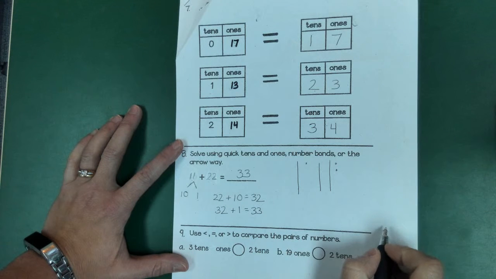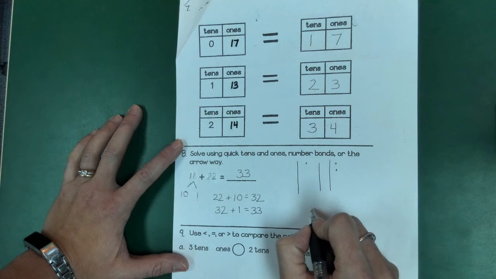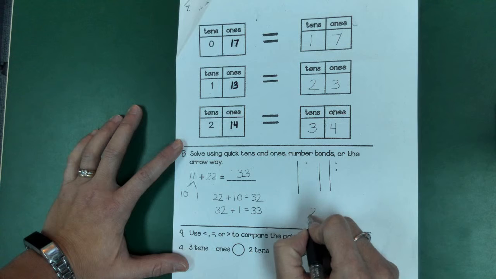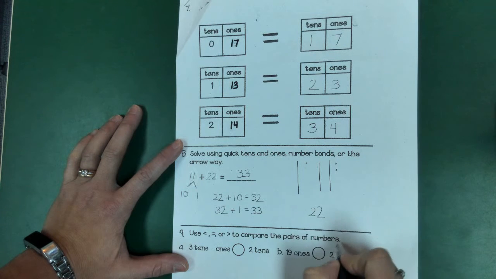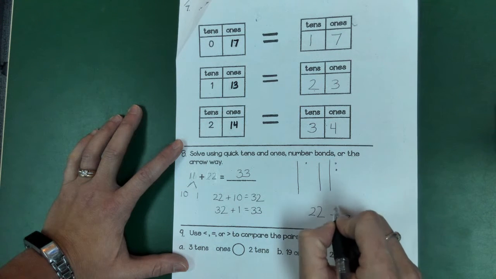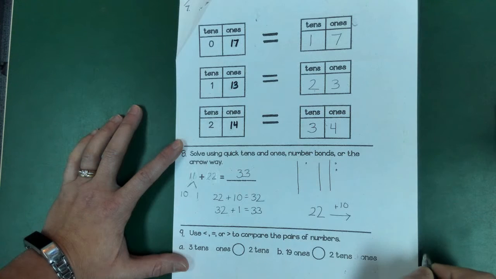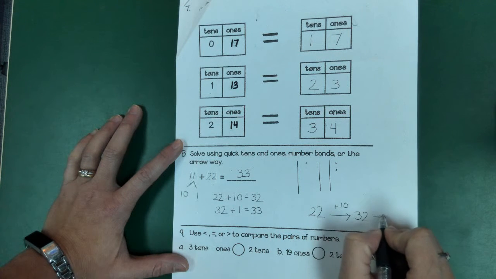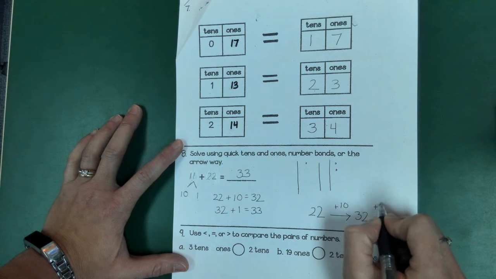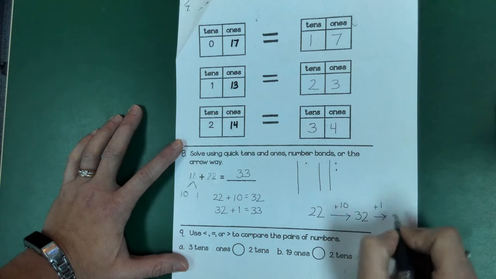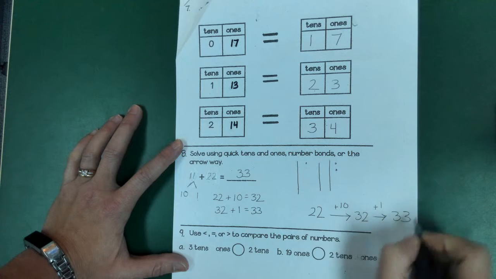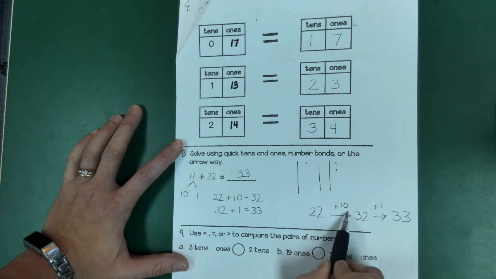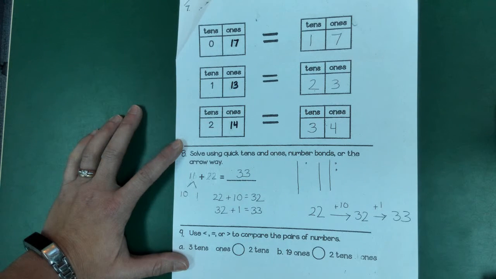Finally, if we were to do the arrow way, we could start with a bigger number and say 22. We could add our 10 first. That would give us 32. And then we could add our 1. And that would give us 33. So I just showed you 3 different ways, and all 3 times I got 33.